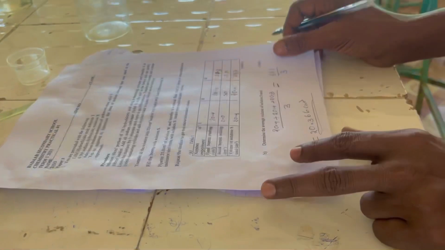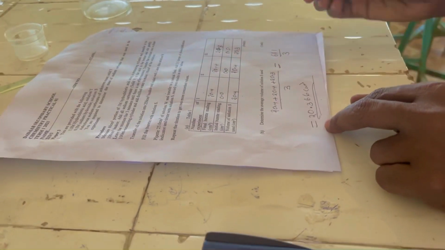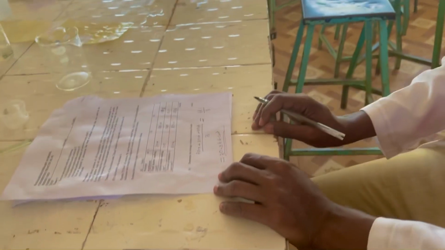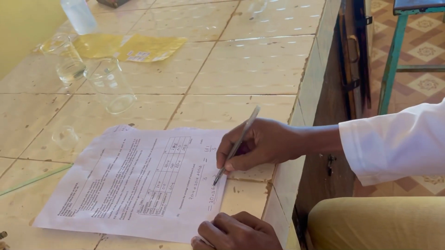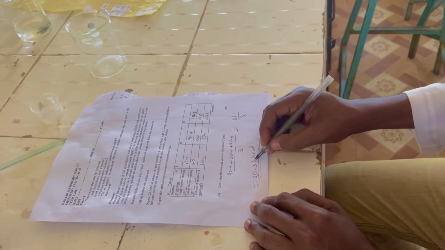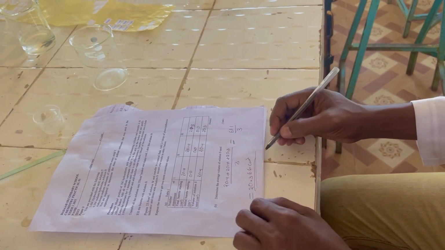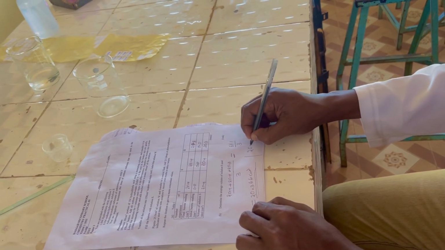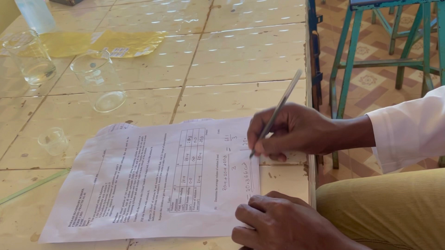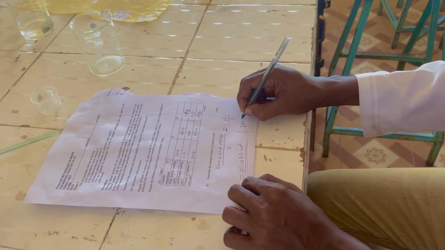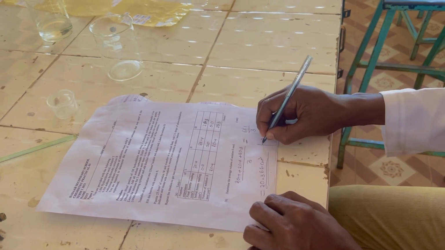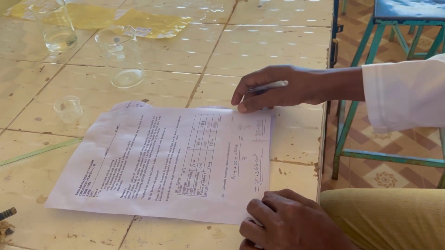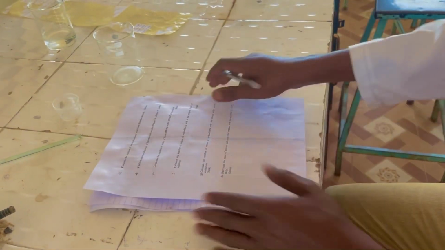So I will leave it like that, 20.4 centimeter cube. They say if there are 2 digits, the last number should be 0, so I will get 20.40. So that is now the average titer.